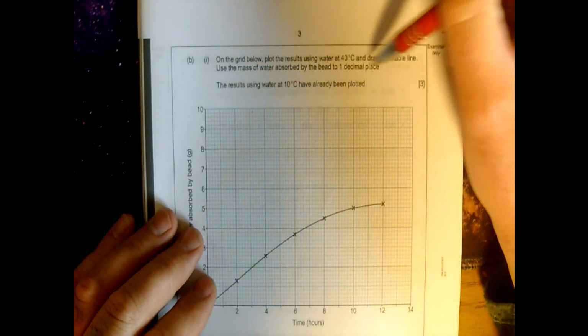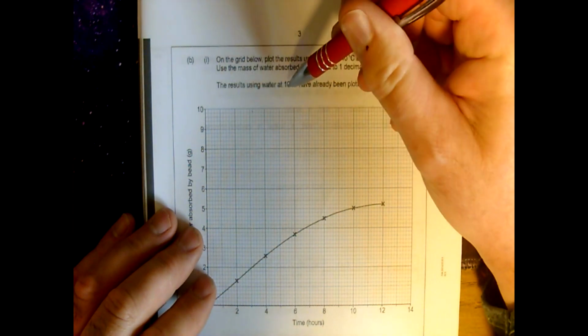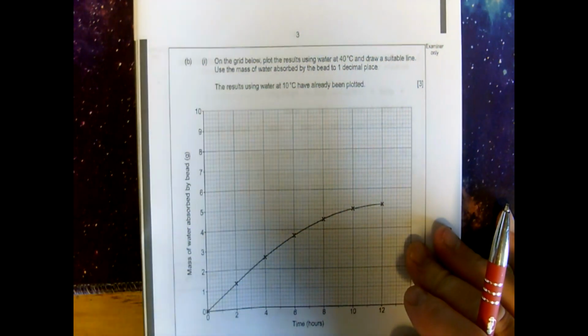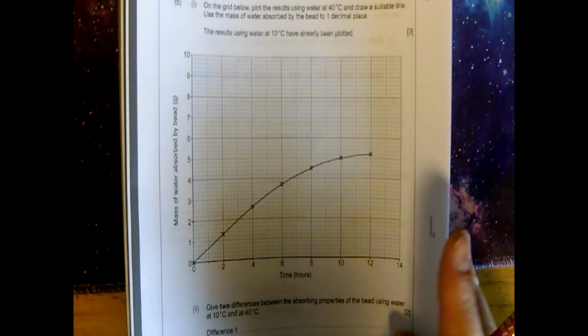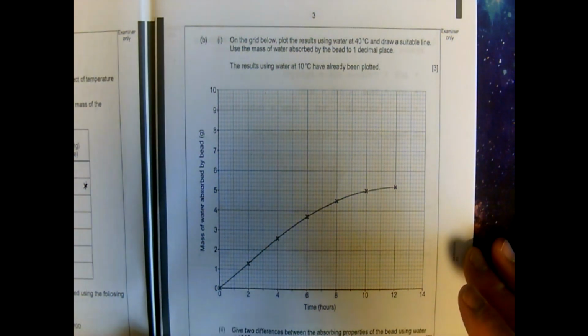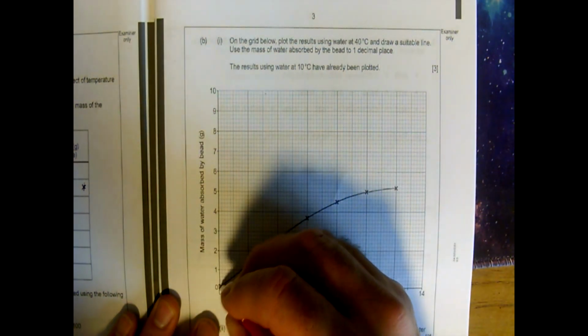Okay, moving on now. On the grid below, plot the results using water at 40 degrees Celsius and draw a suitable line. Use the mass of water absorbed by the bead to 1 decimal place. The results using water at 10 degrees Celsius have been plotted. Okay, so we better plot this. The results will be off screen for you, but I'll make sure that I can see them to try and save a little bit of time.